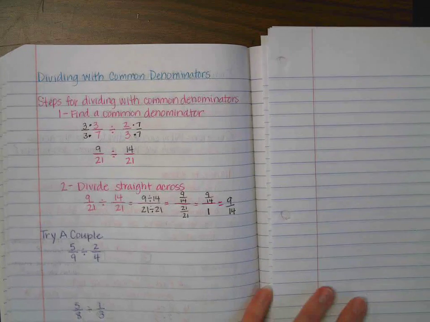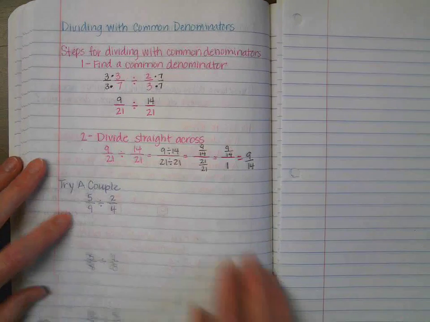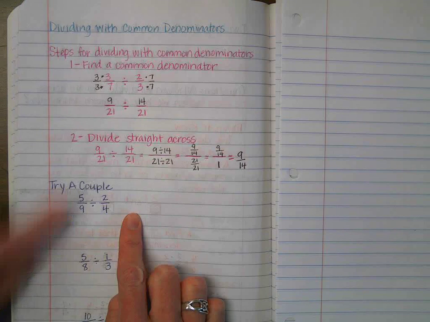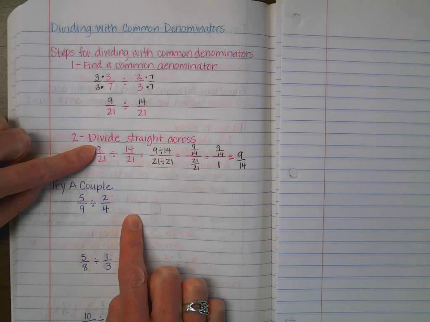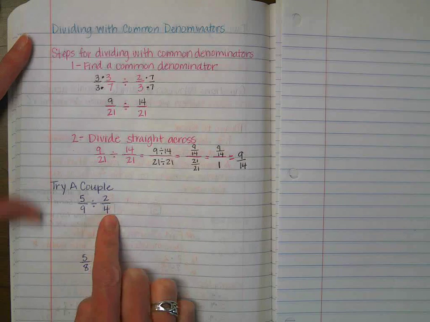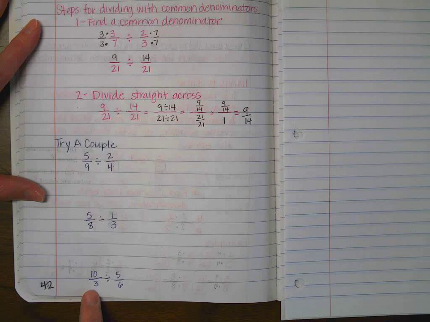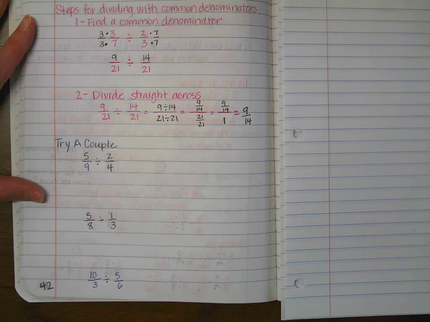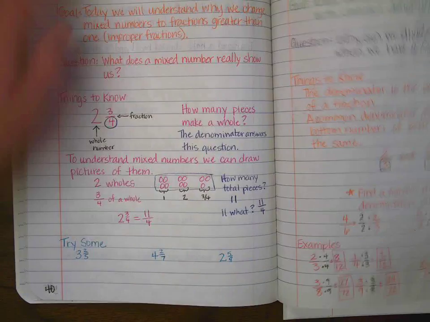All right, so now we have some try-it problems, and you are going to do these try-it problems on your own. The one thing that I want to remind you to do is, first, find a common denominator. Second, divide straight across. So you're going to try it with 5/9 divided by 2/4, 5/8 divided by 1/3, and 10/3 divided by 5/6. That's what you're going to practice today. Okay? All right, don't forget your common denominators.